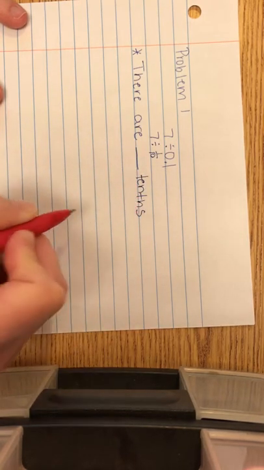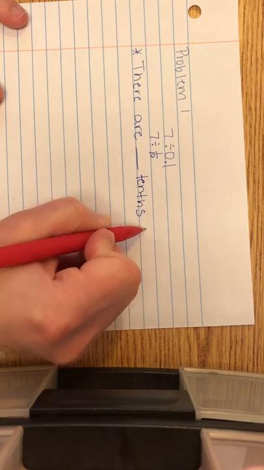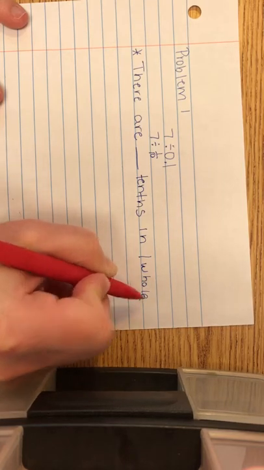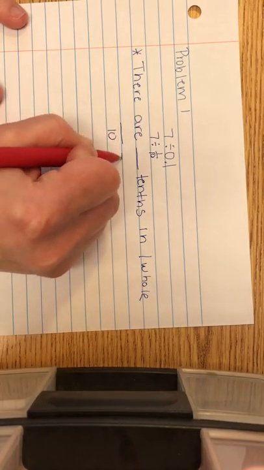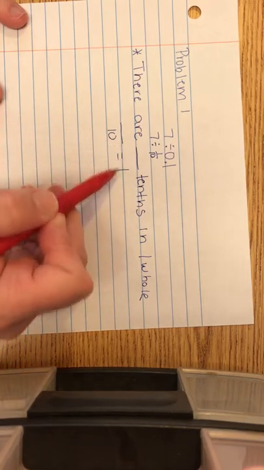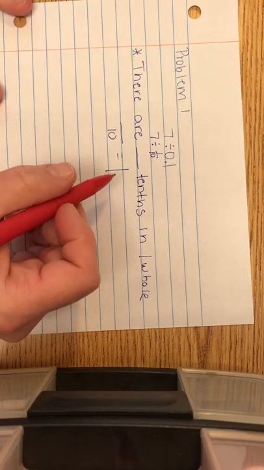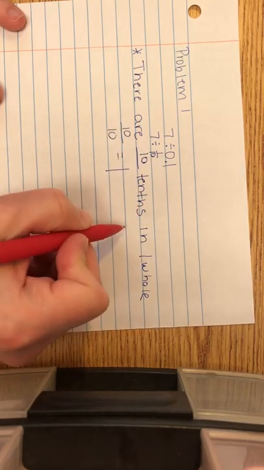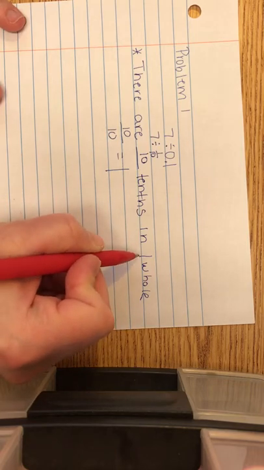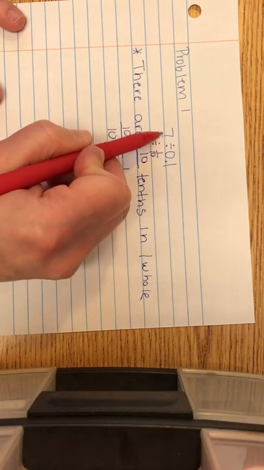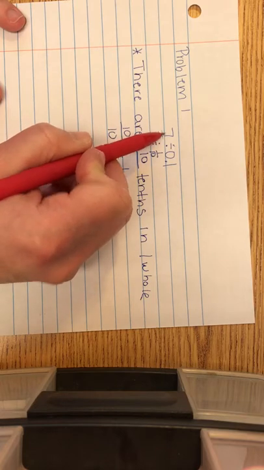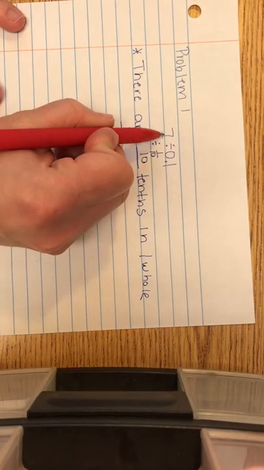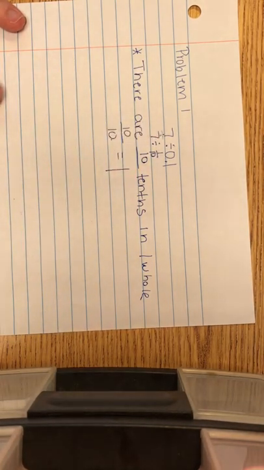So if I am talking about tenths, and I want to know how many tenths are in one whole, that means here's my fraction, and I want to know what number over 10 equals 1. Well, I hope you all just said the number 10. So 10 tenths equals 1 whole. Well, this time, though, I don't have 1 whole. In this problem, I have 7 wholes. So I would take those 10 tenths, and it's going to take 7 of them.